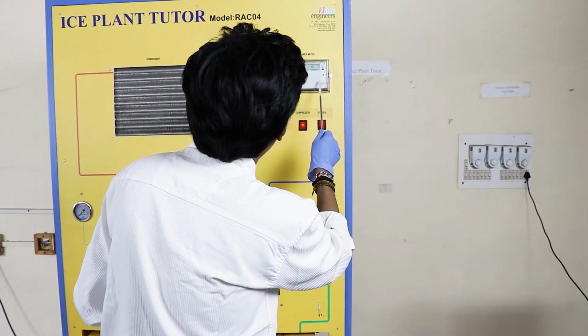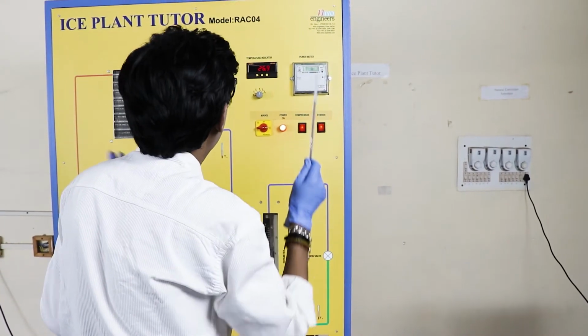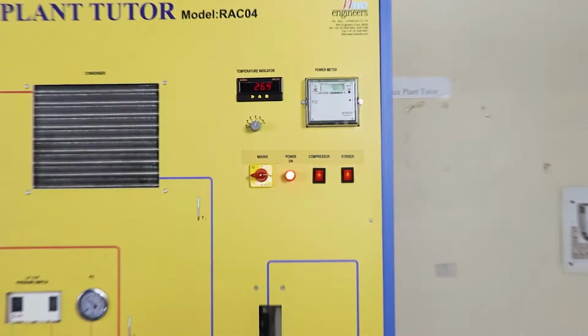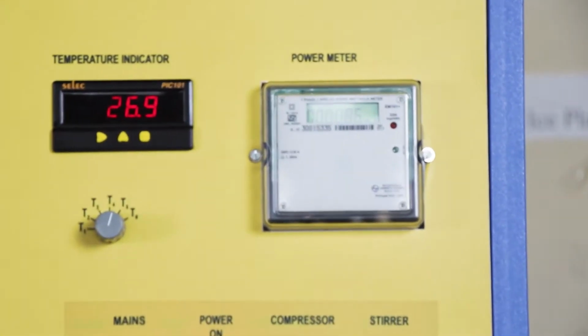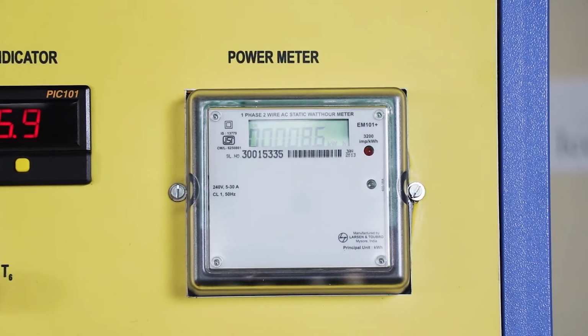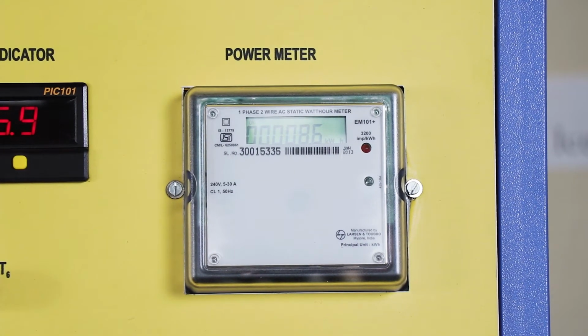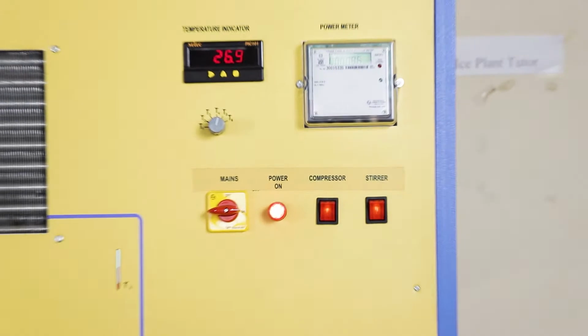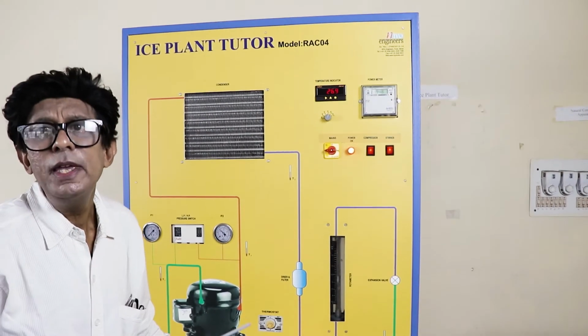Now this is the watt meter reading. We will not be using this because we will be finding the values of the work done by the compressor with the help of the p-h chart. So we make it run for some time, maybe 5 minutes, and then we will take the reading.